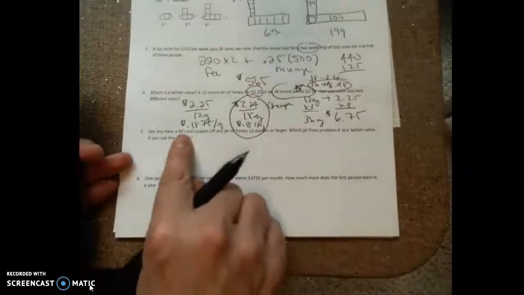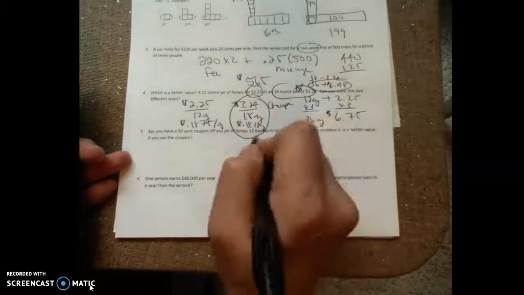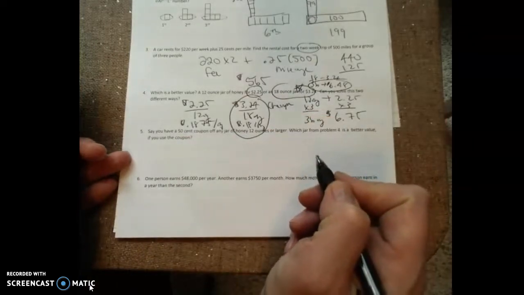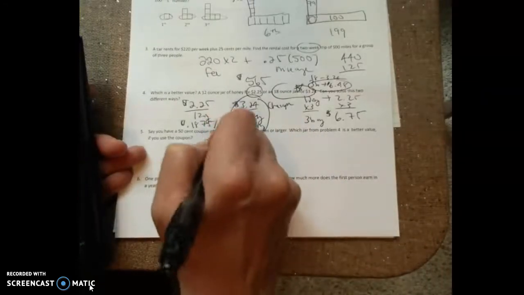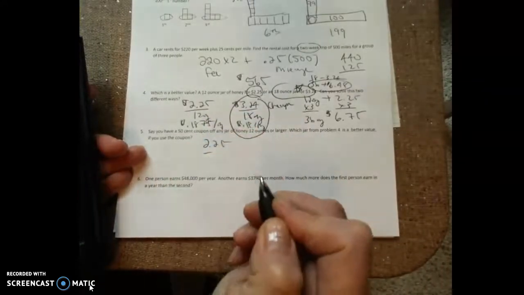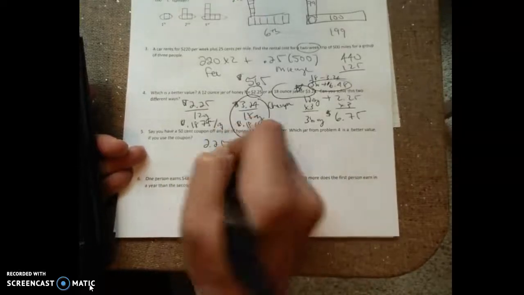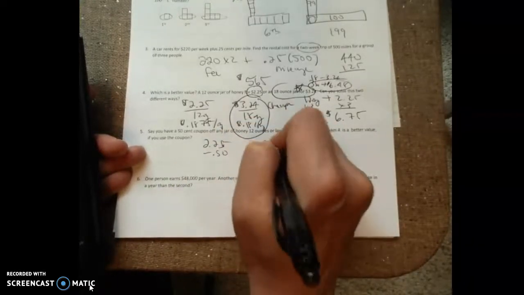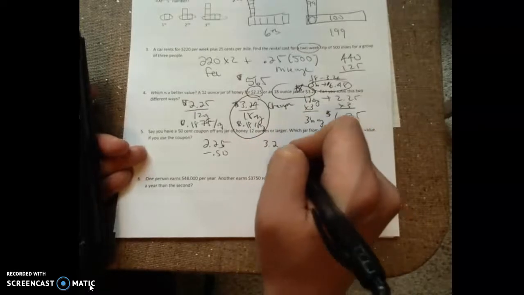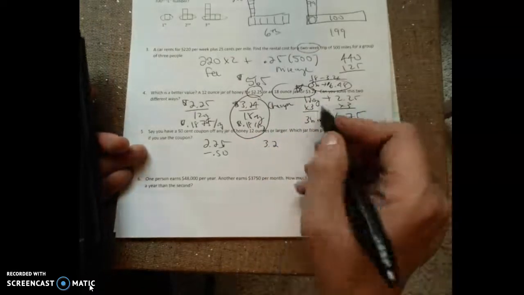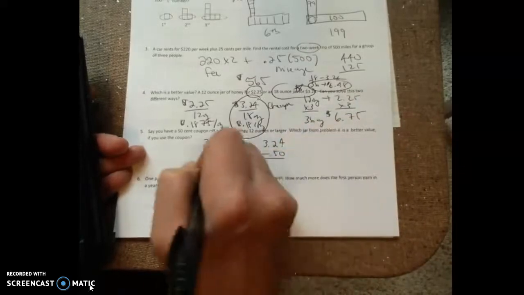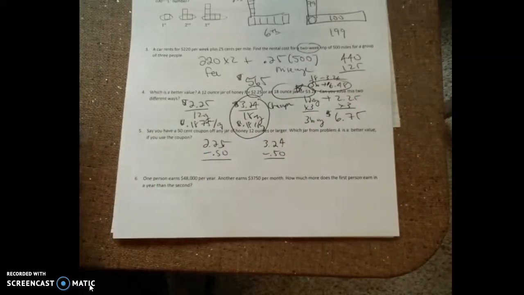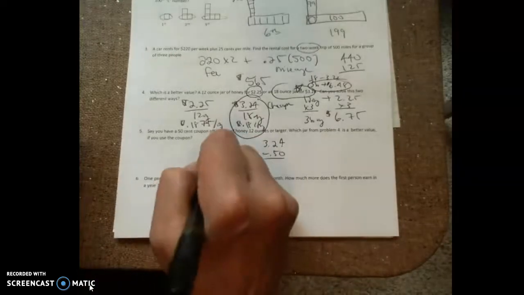All right, say you have 50-cent coupon off any 12 ounce or larger. Which jar is better value? Okay, so I can use a coupon, what, on either one of them? All right, so if I have $2.25 and I've got, what is it, a 50-cent coupon? Yep, 50 cents. And then over here, I have my is it 320? I can't read. Did I cover that up? Was that 324? Yeah, 324 minus 50 cents. All right, and again, if you want to use a calculator, go for it. Doesn't bother me. All right, so this is $1.75.